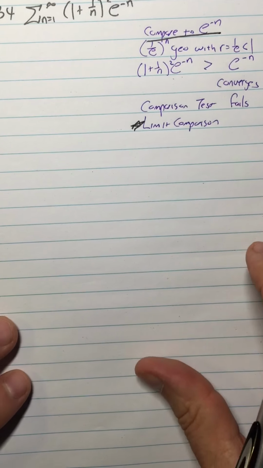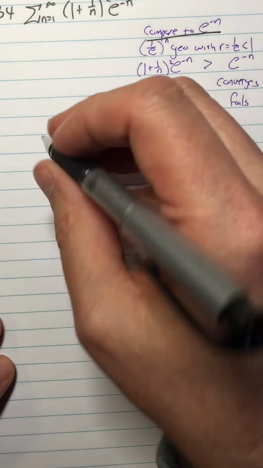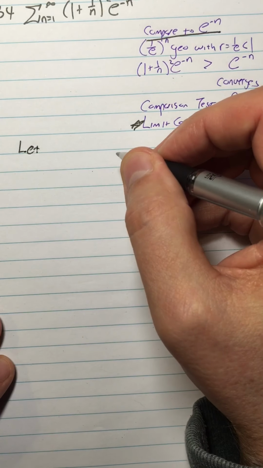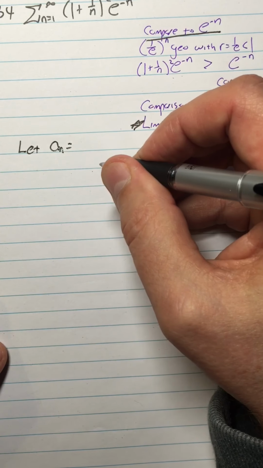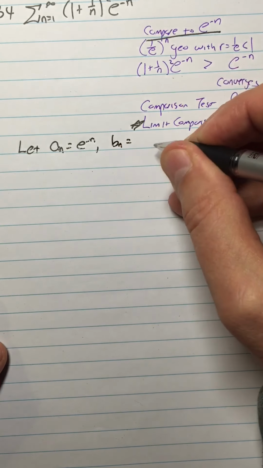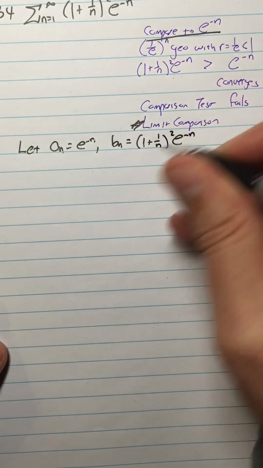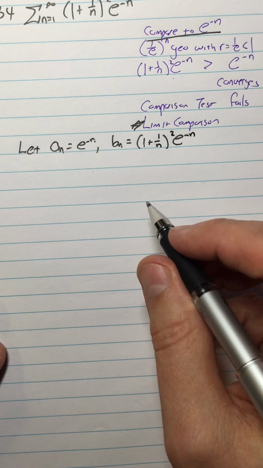Well, I need to look at a... a lot of times they'll write this in their justifications on the AP exam. It's not a bad thing to do. Let a sub n equal e to the negative n, and b sub n equal (1 plus 1 over n squared) e to the negative n. So that just gives you a handle, a label to write, which sequence is which.